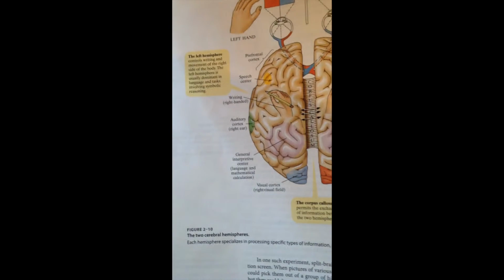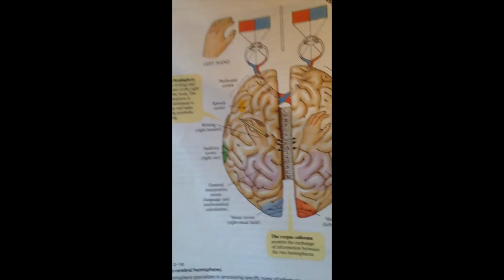Well, the first thing is that Roger Sperry and his colleagues studied a series of patients that were treated for epilepsy by dividing the connections between the two hemispheres, something called the corpus callosum. Now, if you look in figure 2.10 from chapter 2, you can see a diagram. In fact, let's take a look at that diagram now. So I want you to take out your textbook and look at figure 2.10.